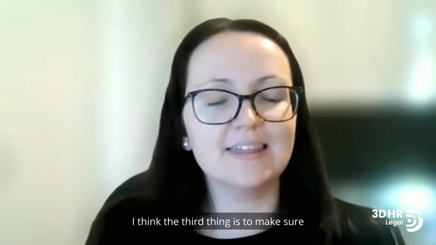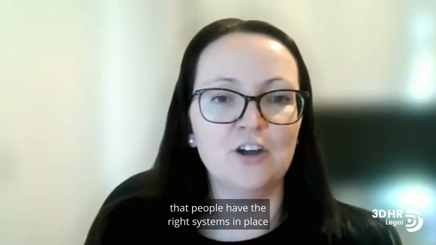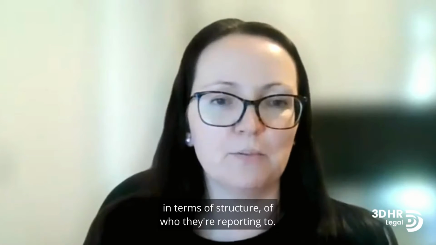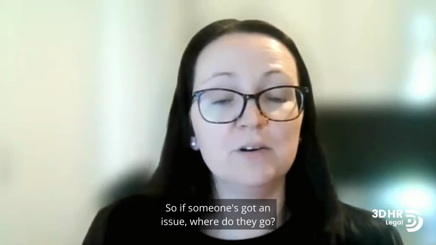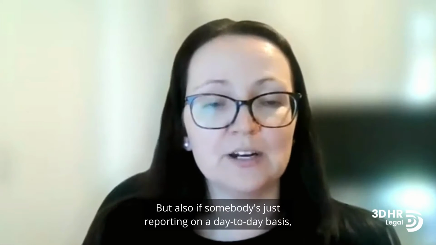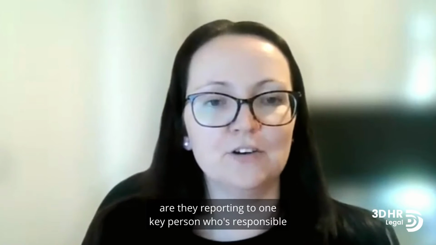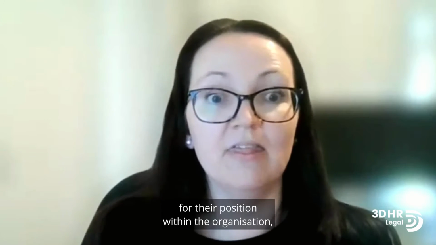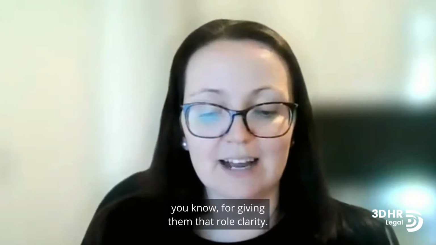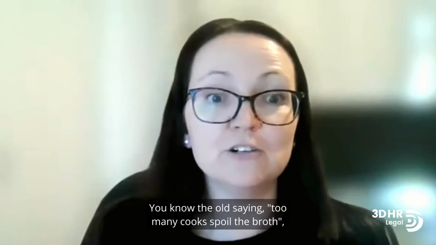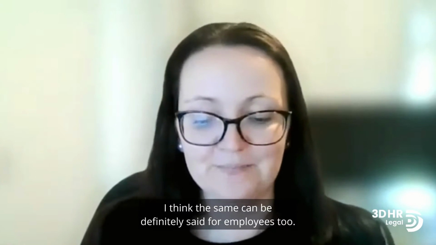I think the third thing is to make sure that people have the right systems in place in terms of structure of who they're reporting to. So if someone's got an issue, where do they go? But also if somebody's just reporting on a day-to-day basis, are they reporting to one key person who's responsible for their position within the organisation, for giving them that role clarity? The old saying, too many cooks spoil the broth. I think the same can definitely be said for employees too.